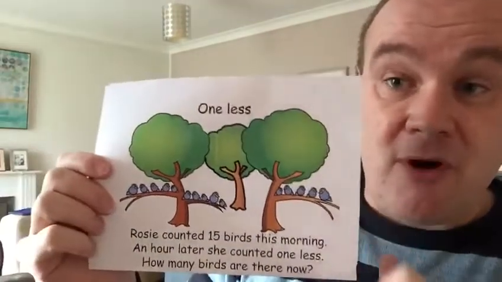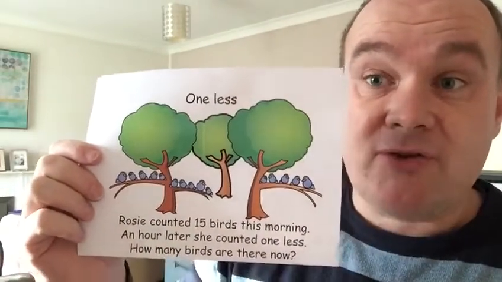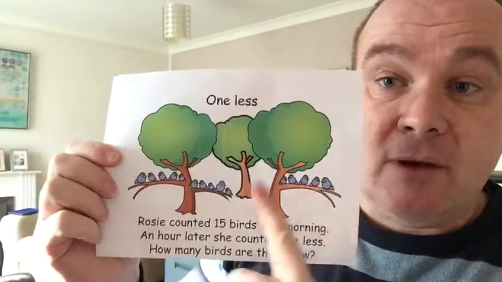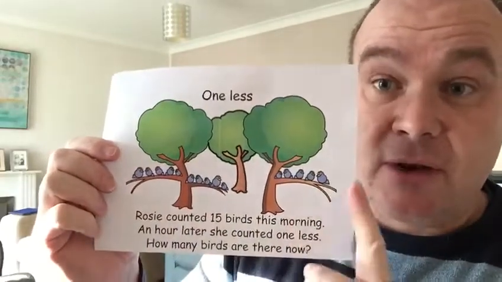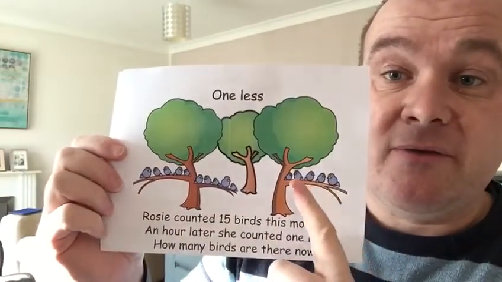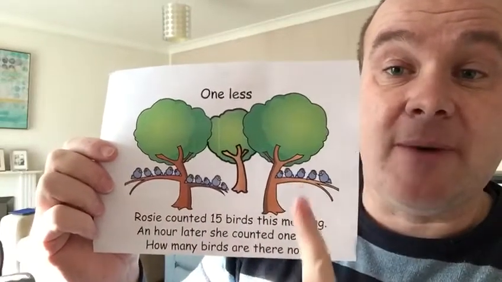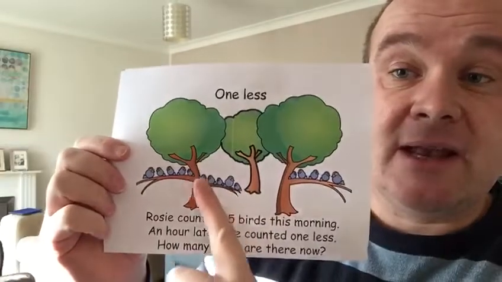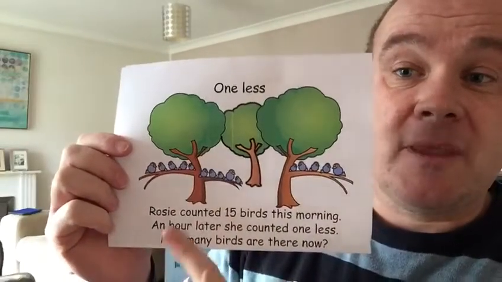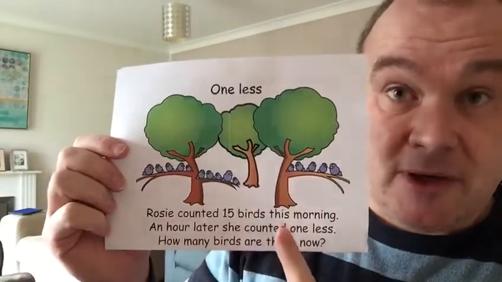Okay, well done. Let's try this one. Out in the garden, Rosie saw some birds on trees. Lots of birds sitting on the branches. Now I've just noticed there's 5 birds on each branch. So should we count in 5s to count them up? 5, 10, 15. So Rosie counted 15 birds.